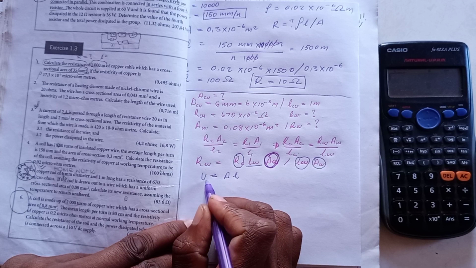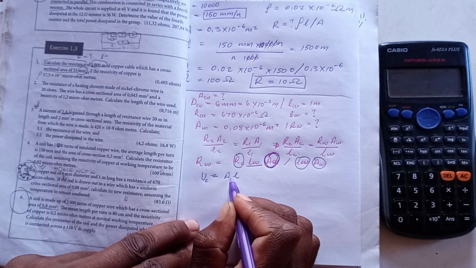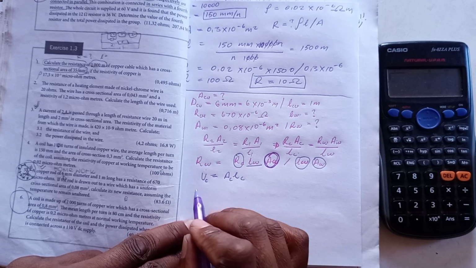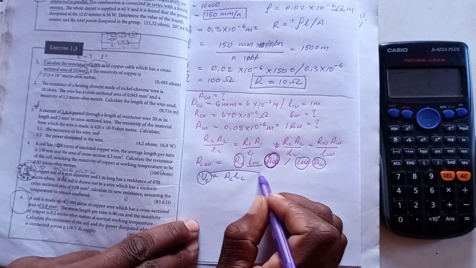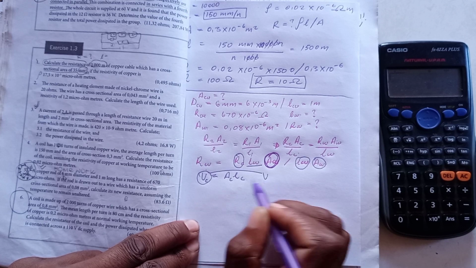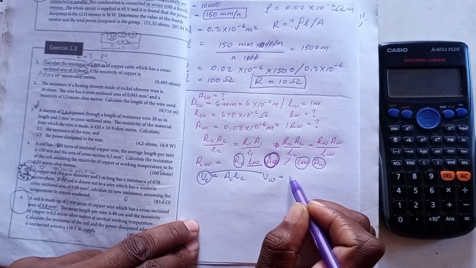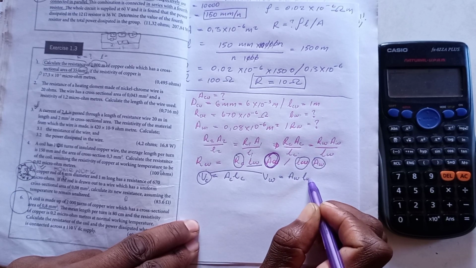So if we calculate the volume for copper using area of copper and the length of copper, we can then use this volume, because this volume is the same as the volume for wire, which will be calculated by A wire and L wire.